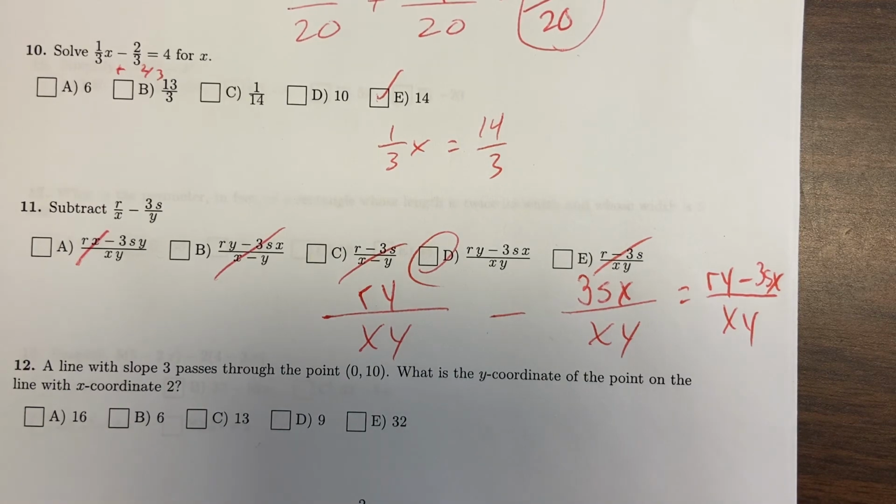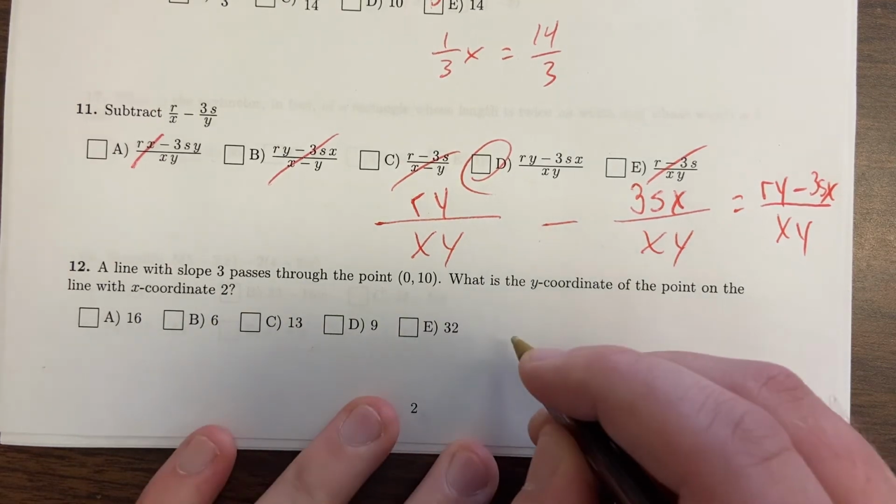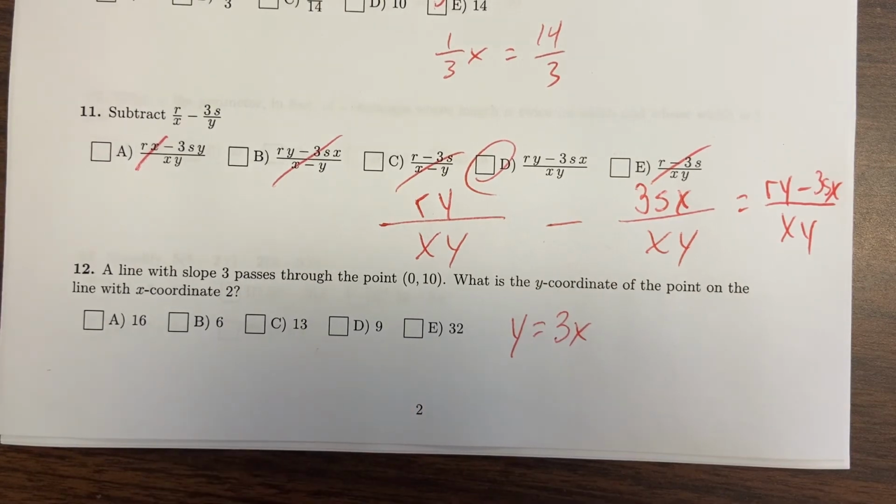And our last guy: a line with slope 3 passes through the coordinate point (0, 10). What is the y coordinate of the point on the line with an x coordinate of 2? Well, first we need to put this in slope-intercept form so we can get an equation so we can substitute some stuff in. Well, they tell you that the slope is 3. And then remember the b value in your slope-intercept form, y equals mx plus b, is the y-intercept. They give you the y-intercept here, right?